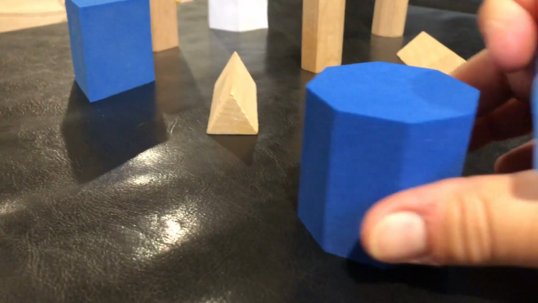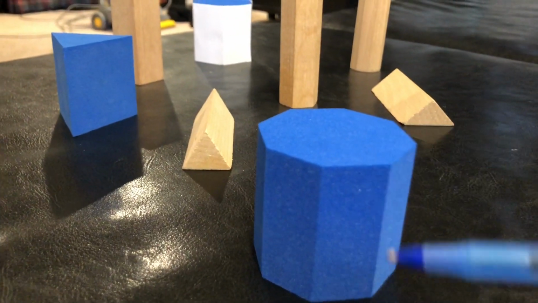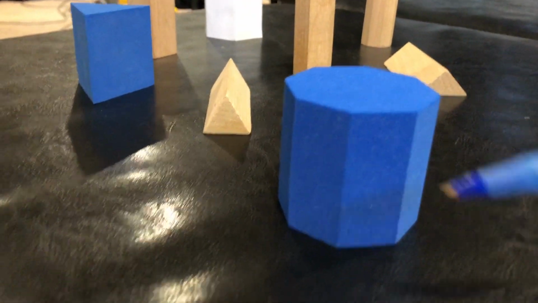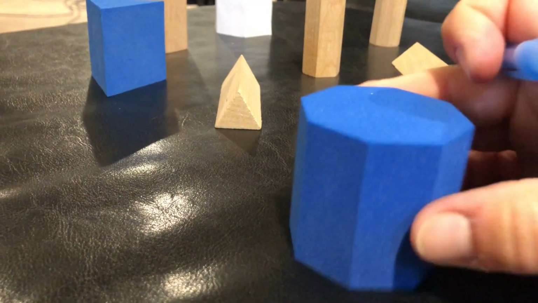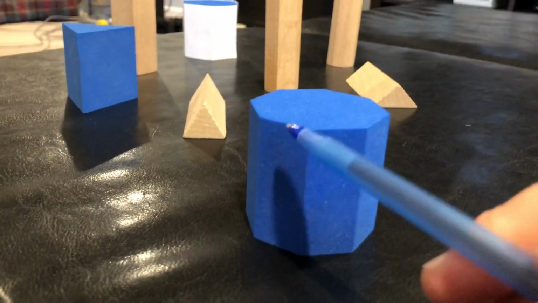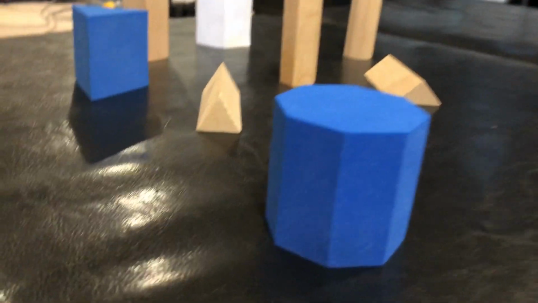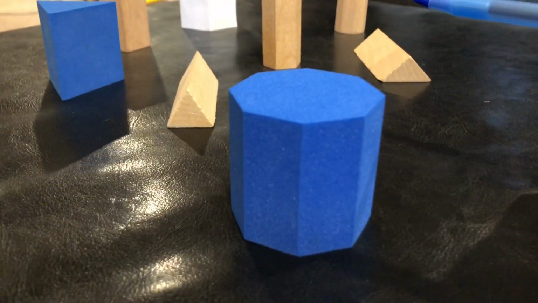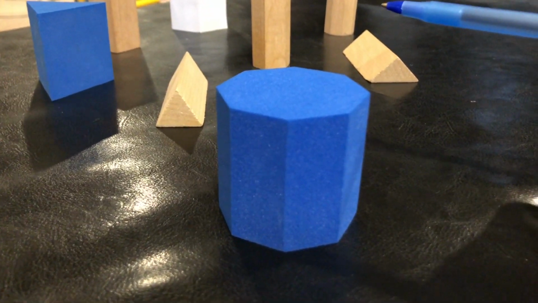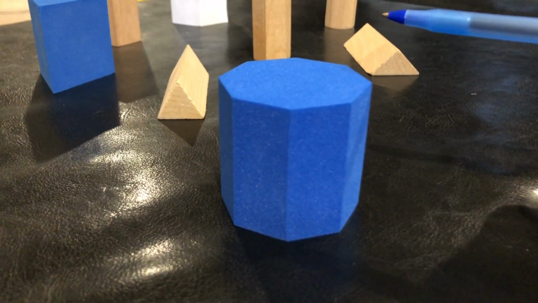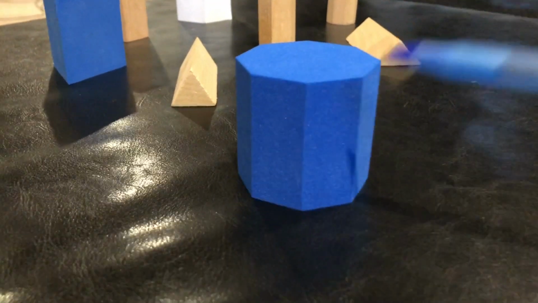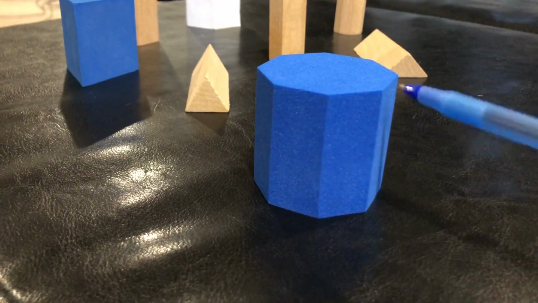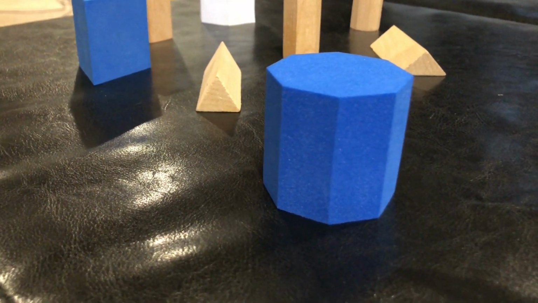So how many lateral faces would connect the 2 octagons? Well, that's pretty simple, right? I would just have 8 of them, 1 coming off of each base edge, okay? So to be specific, how many bases? 2, right? That makes it a prism. How many lateral faces? 8, right? Because there would be 8 rectangles, 8 lateral faces connecting the bases.